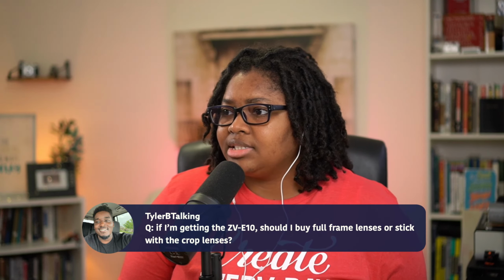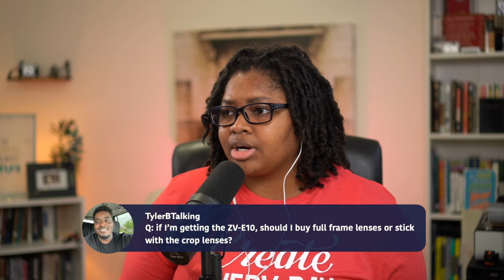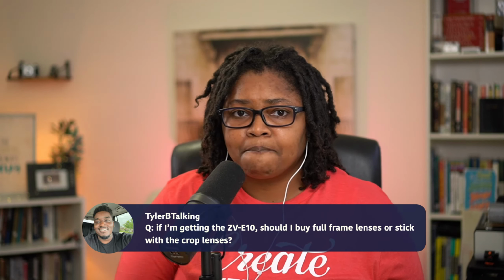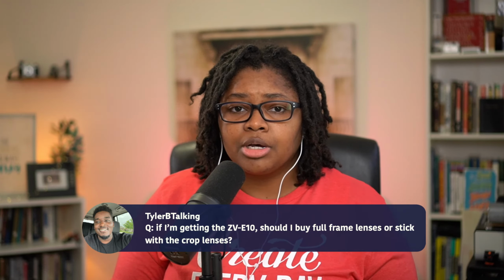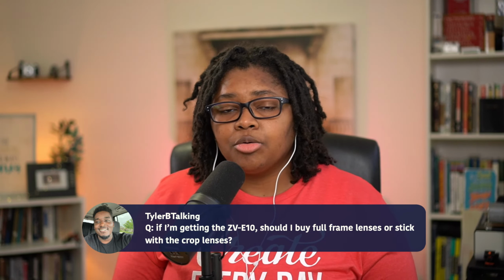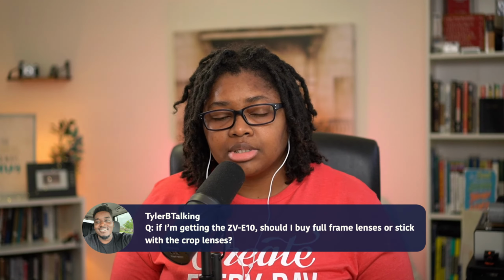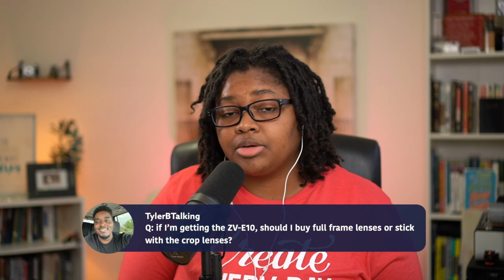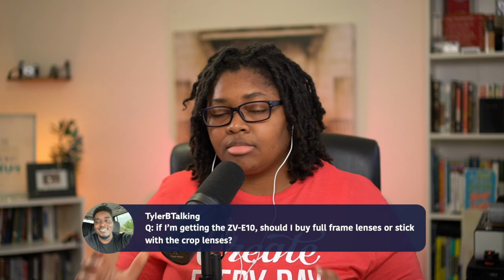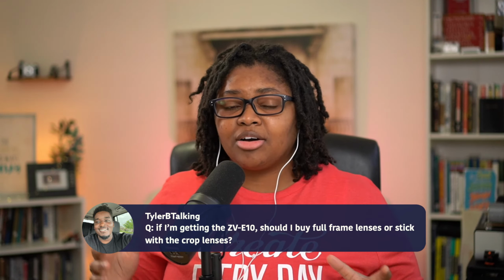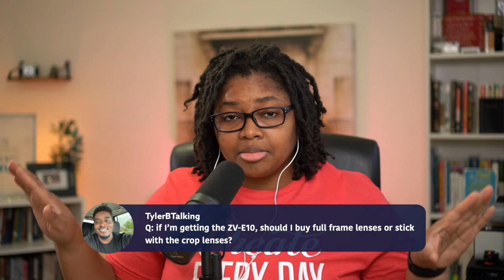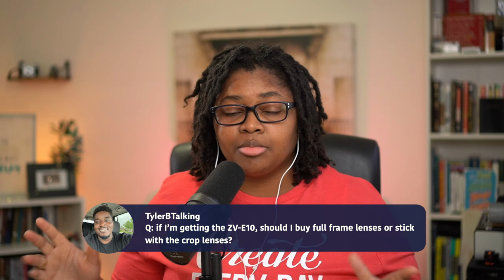Say I'm trying to get the ZV-E10. Should I buy full frame lenses or stick with the crop sensor lenses? Think about the progressive process that you're going to go through. If you're talking about buying lenses, I don't mind buying crop sensor lenses, and I also don't mind full frame. That's the thing with Sony. It's one mount. Everything fits. So it's cool. And people are like, oh yeah, but it's like, I'm sorry, but the hell with what everybody else is talking about.